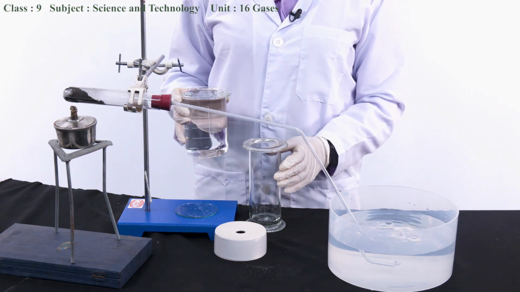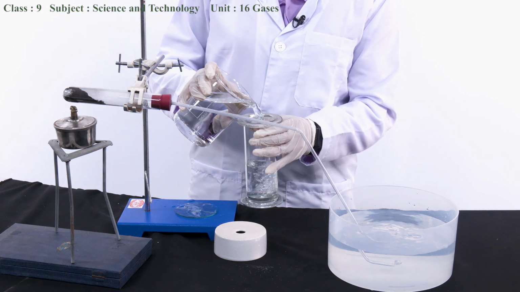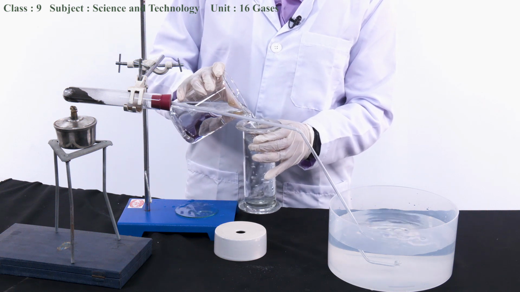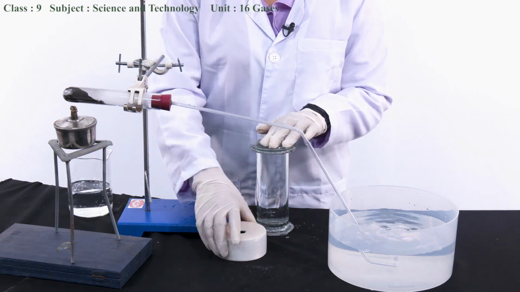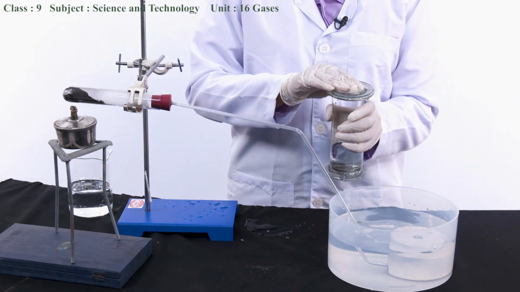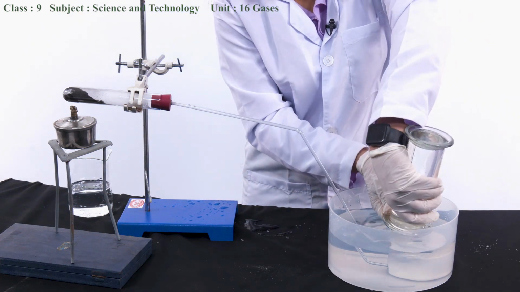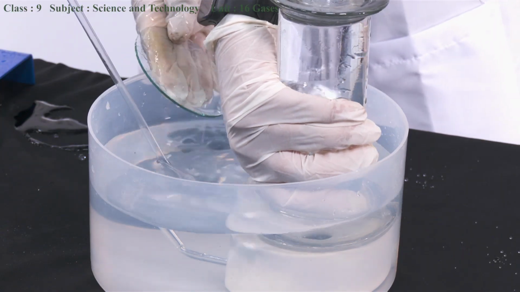The second precaution you should keep in mind is the gas jar should be completely filled with water. And while placing the gas jar, you should first insert it completely, then only remove the cover slip.